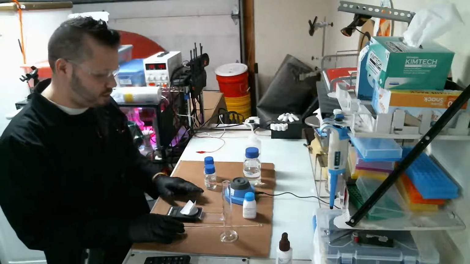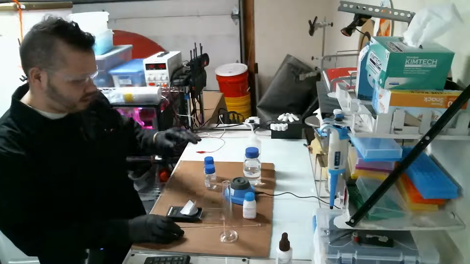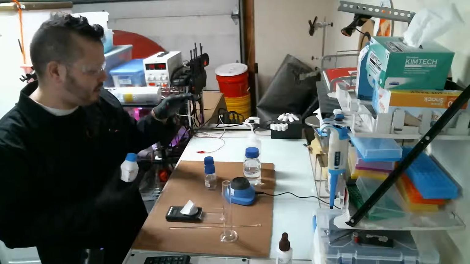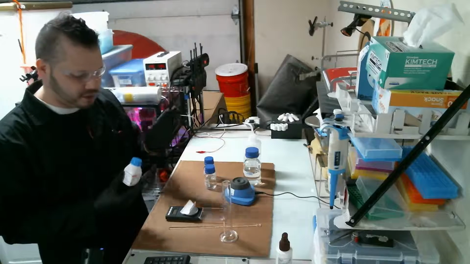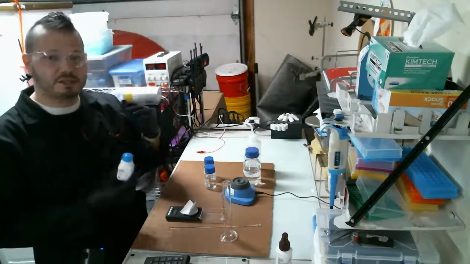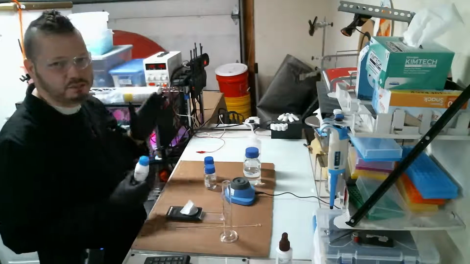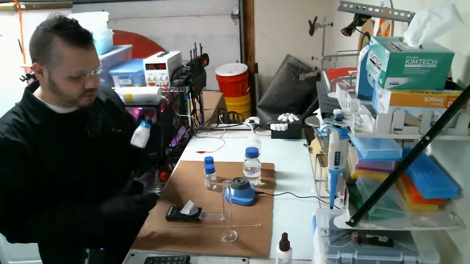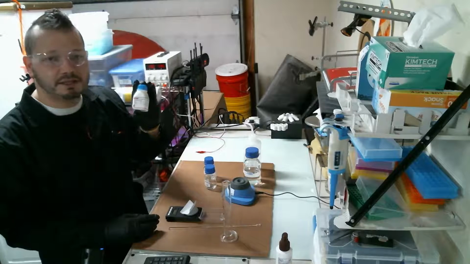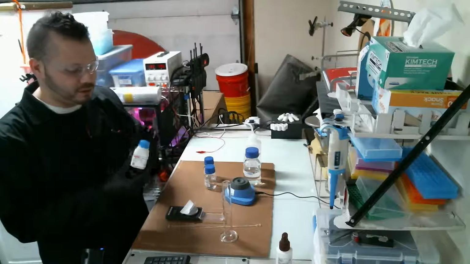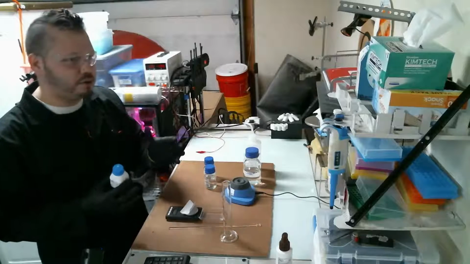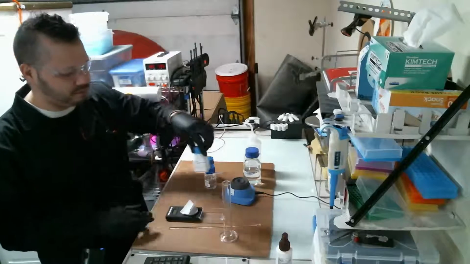Hello everyone, so today I'm going to be making a Naphthaleneacetic Acid solution and a control solution for my algae experiment. What I'm really going to be doing is explaining exactly what the algae experiment is while I do this. First, Naphthaleneacetic acid is a synthetic version of indole acetic acid, which is a plant hormone that promotes growth, and the direction of growth as well, of plants.